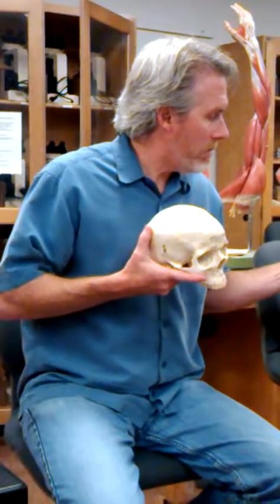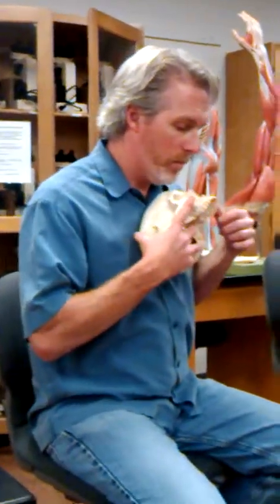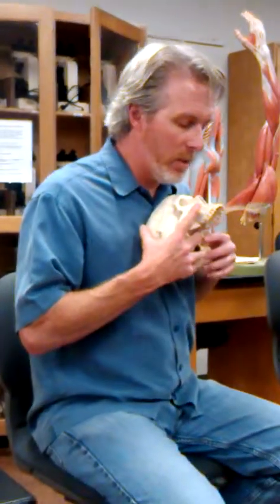Nasal bones, the actual bone will be the upper part of your nose, two bones there. Remember the rest, the soft part, is hyaline cartilage. Vomer, basically the bone that divides your left and right nasal cavities, so this down right through here. Is that what the doctor calls your septum? Yeah. Deviated septum, it potentially could be, right.